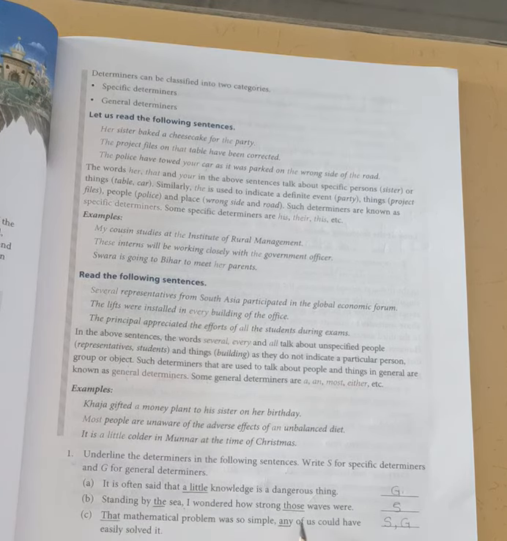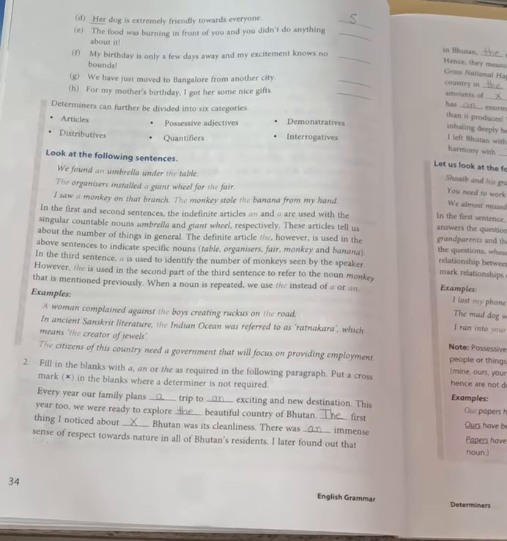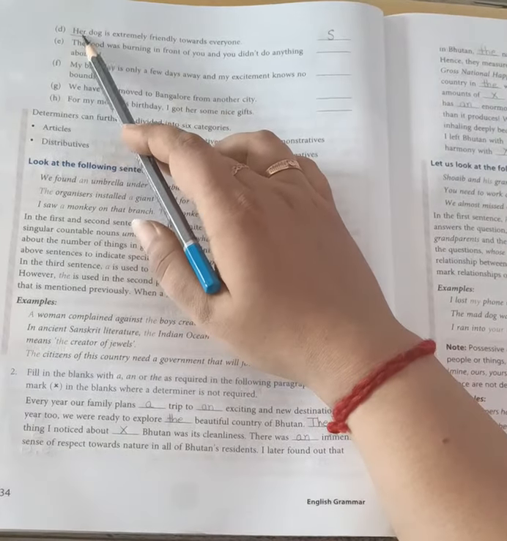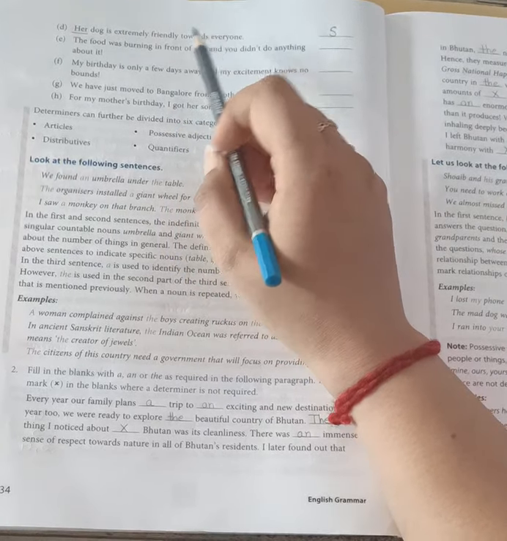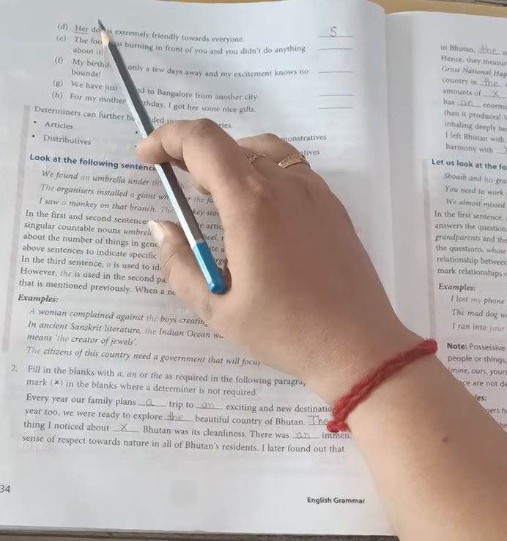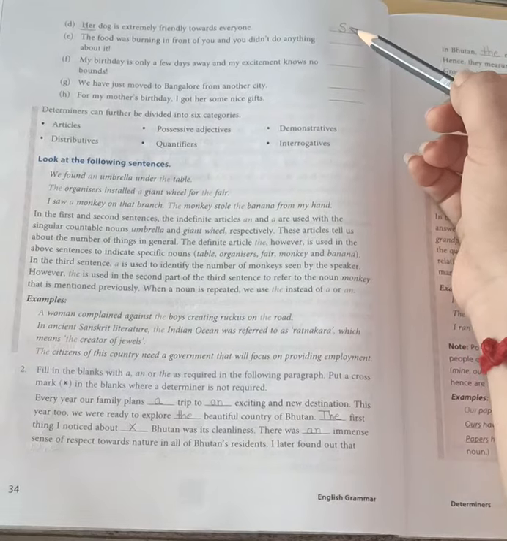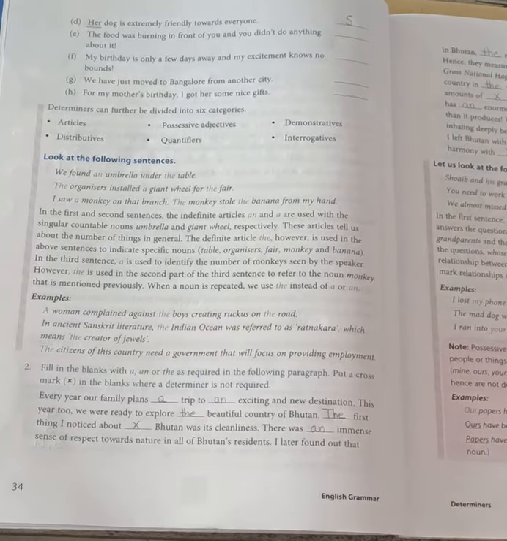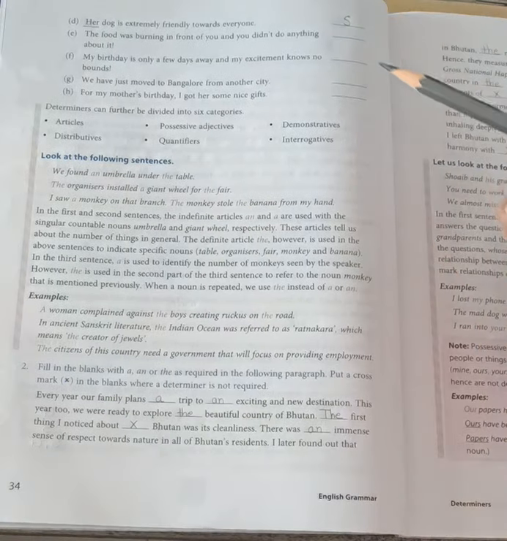But here, any of us, we are talking in general. So that is specific and any is general. D. Her dog is extremely friendly towards everyone. Her dog, we are talking about a specific dog belonging to her. So this is also a specific determiner. We'll write here S. In the same way, students, you have to complete from E to H in homework.